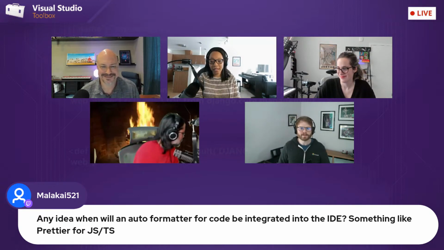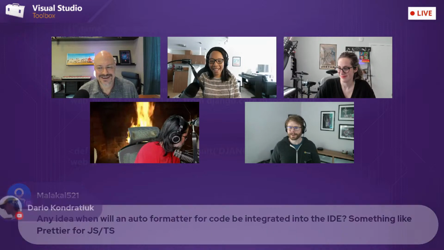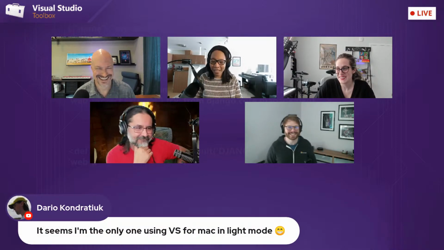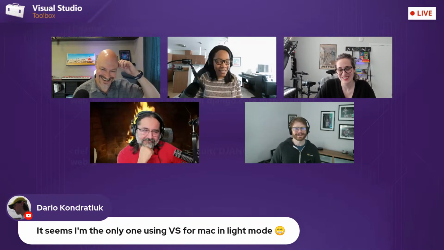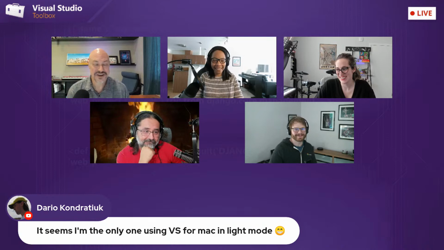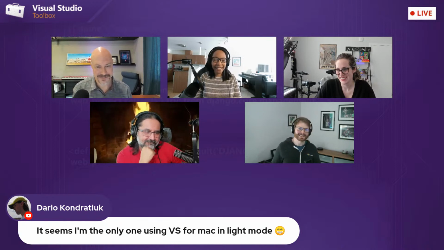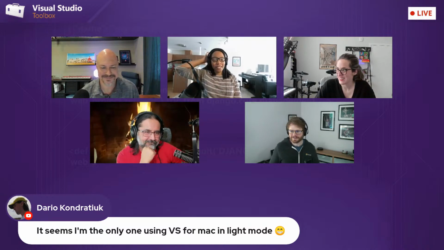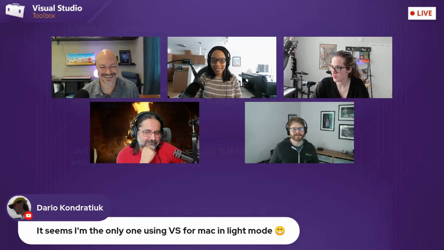So awesome. And also just a shout out to the light mode users out there. Seems I'm the only one using VS for Mac in light mode. You've got a friend in John Galloway. I saw you using light mode. When I'm coding on my own, I'm in dark mode. But when I'm presenting, I've been told people can usually read a little better with light mode. Same. Personally, I use dark mode, but a lot of the time for demos and things, I'm forced to use light mode. Yep.